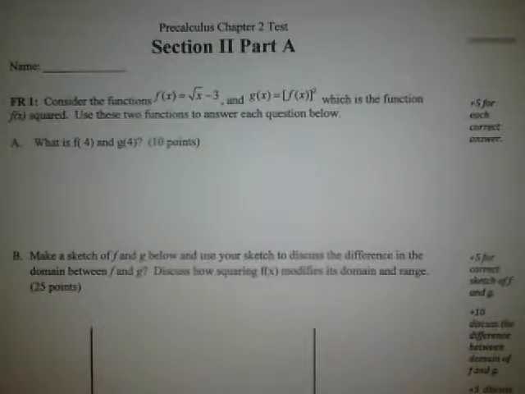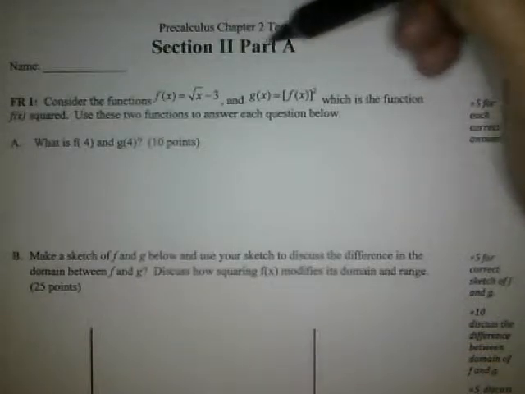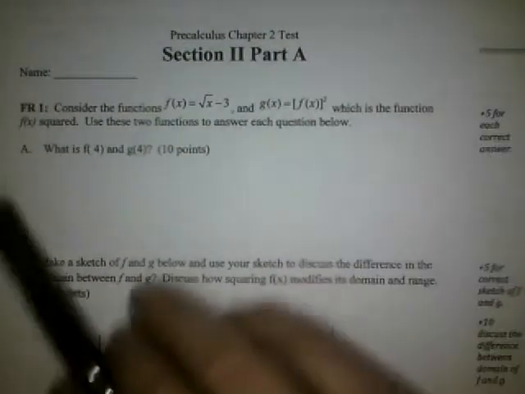Hello everybody, here we are. We're looking at the free response section for our practice exam, section 2 part A. And for this one, it's free response question 1.